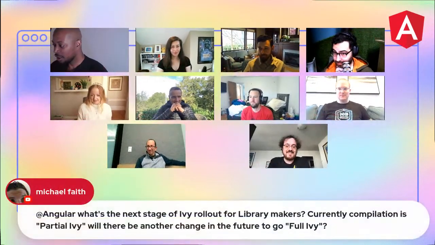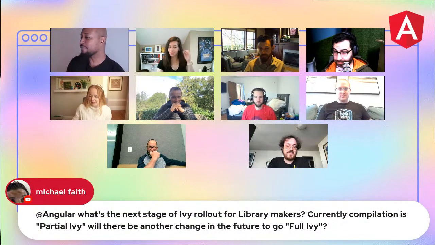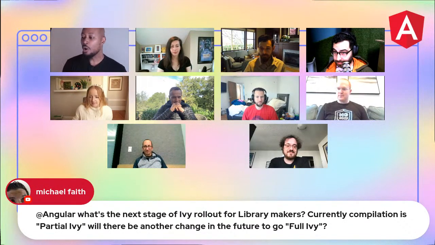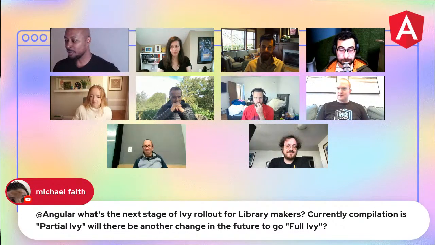I saw a great question from Michael. So at Angular, what's the next stage of Ivy rollout for library makers? Currently, compilation is partial Ivy. Will there be another change in the future to go full Ivy? Who wants to take this one?